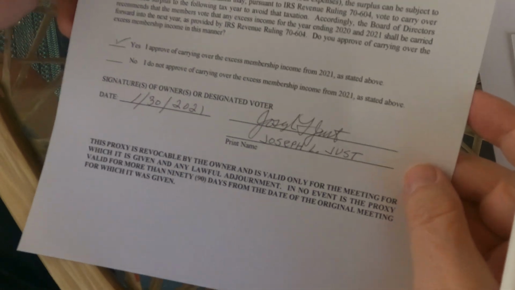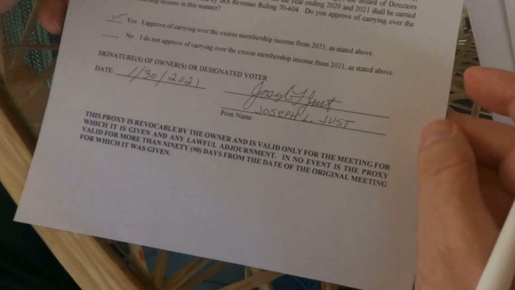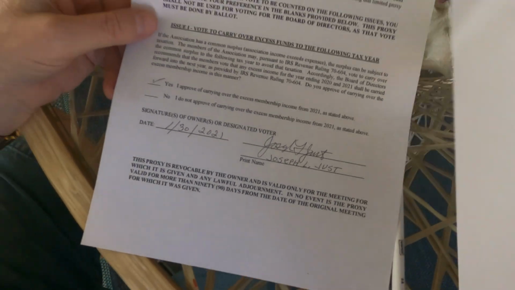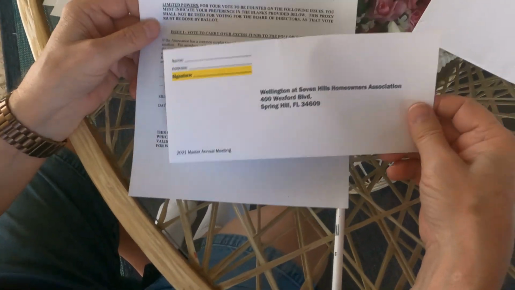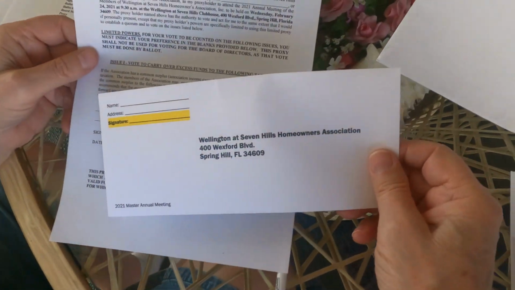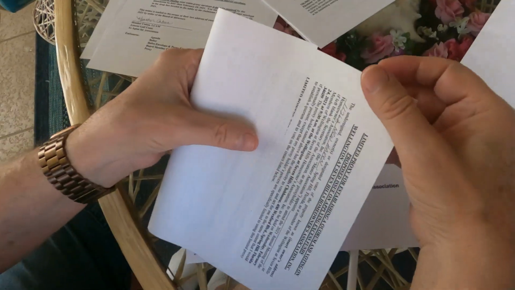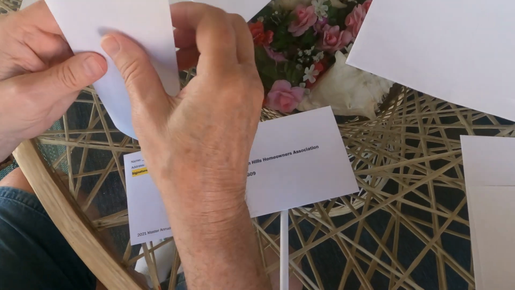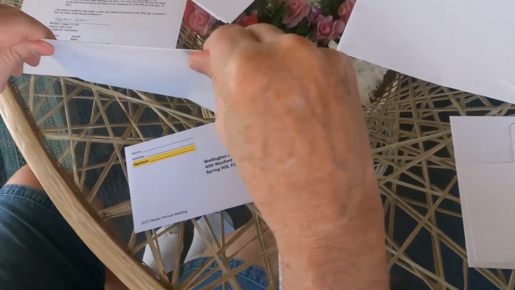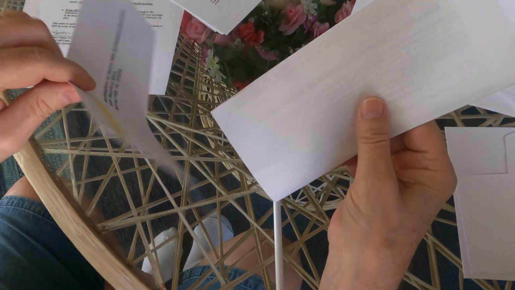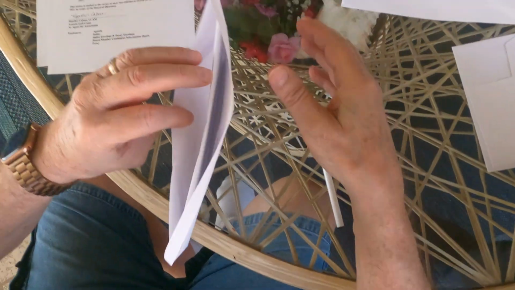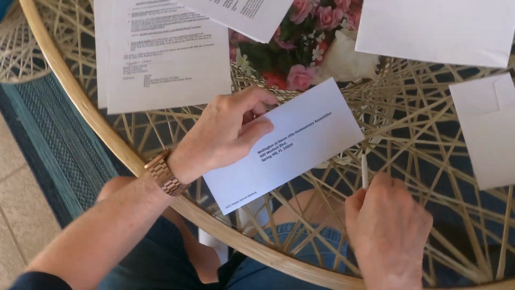All right, there it is. We're all done with this thing now. And this is going to go in this envelope that we put aside. All right? Now, let me go ahead and fold it over. And put it inside this envelope. Okay, and there it is.